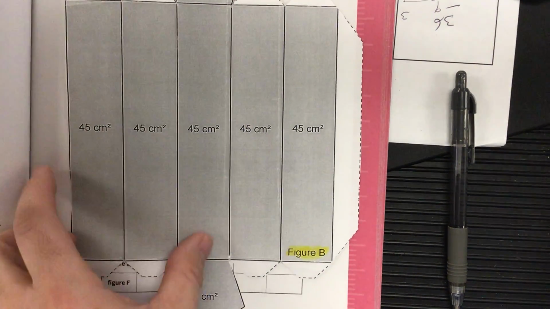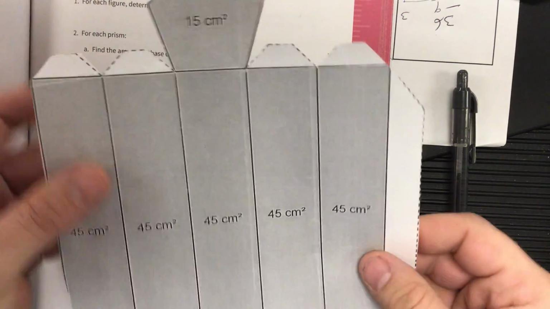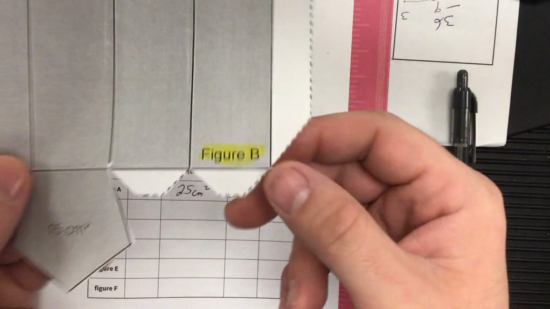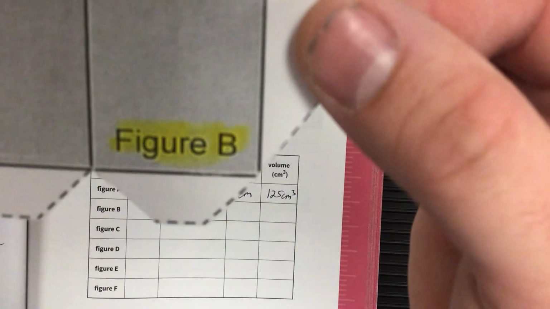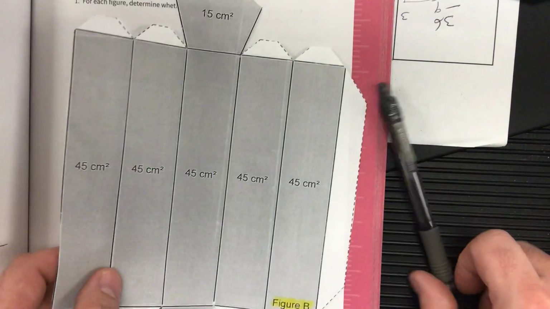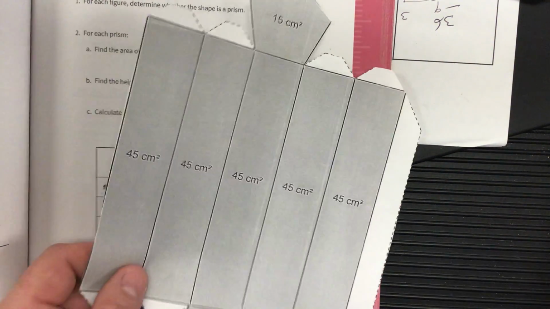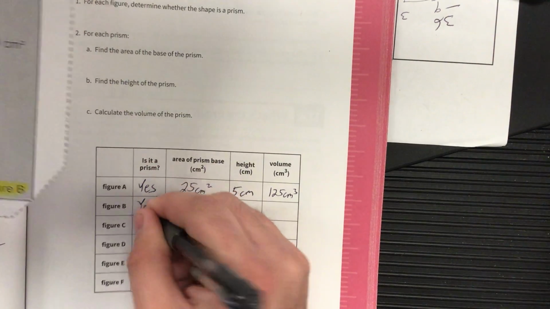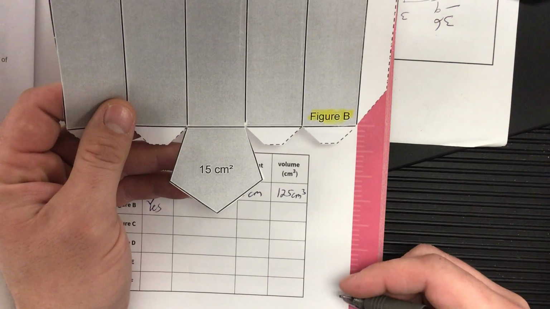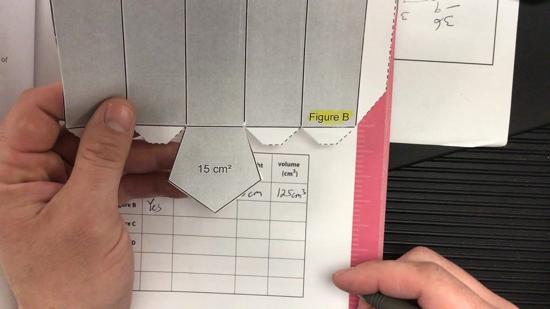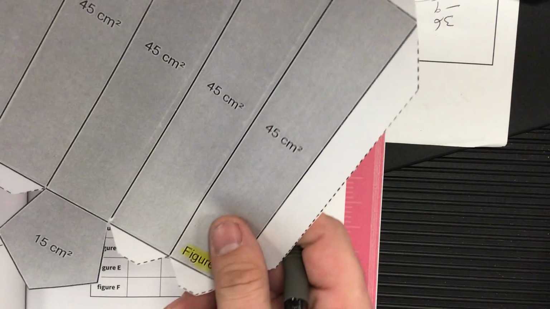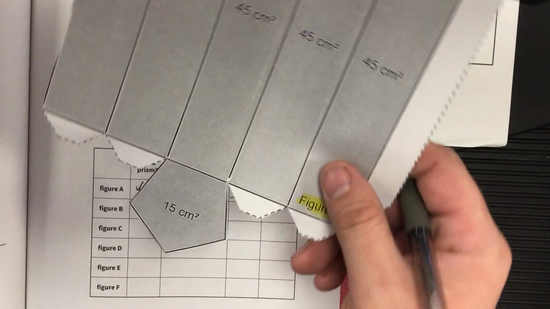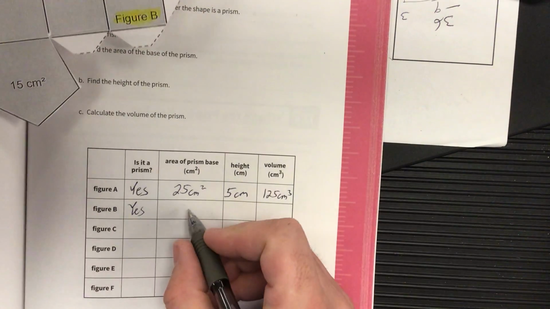Okay. Prism. B. After A is B. Is that a prism? Yes. What kind of prism? A pentagonal prism. Pentagonal prism. Yes. Area of the base?